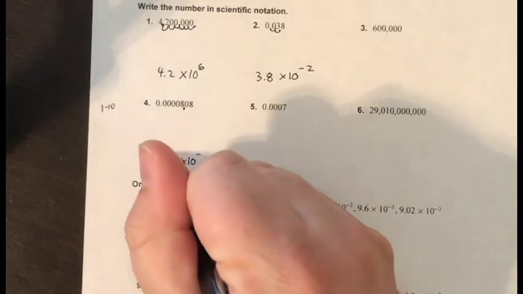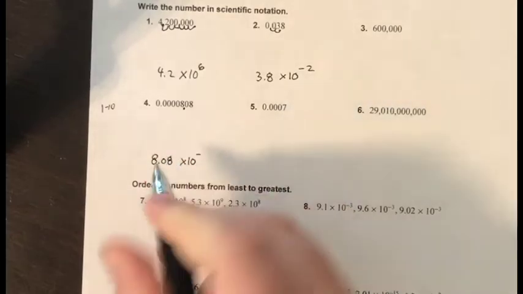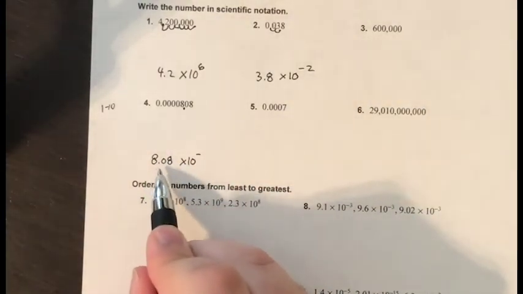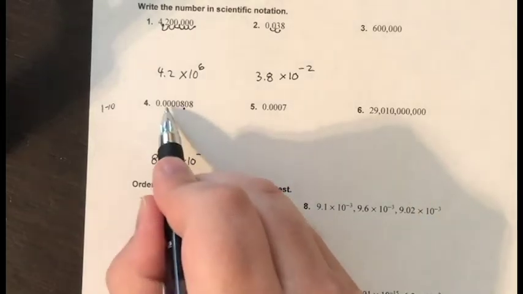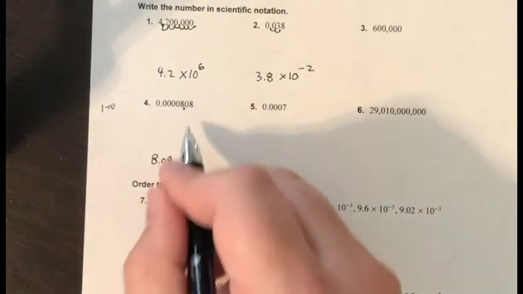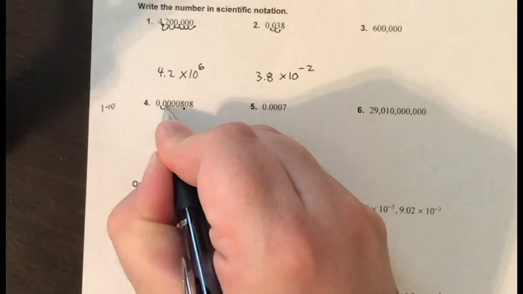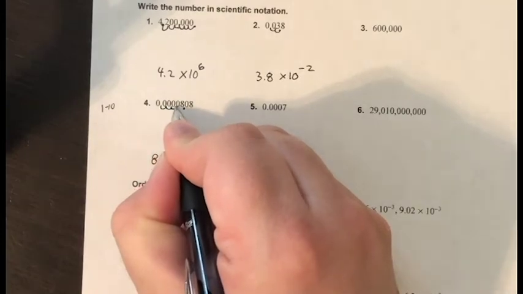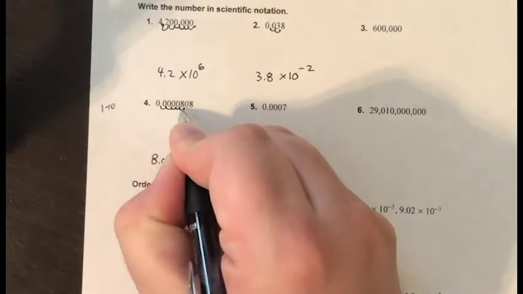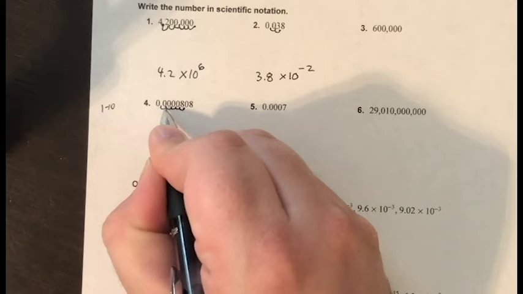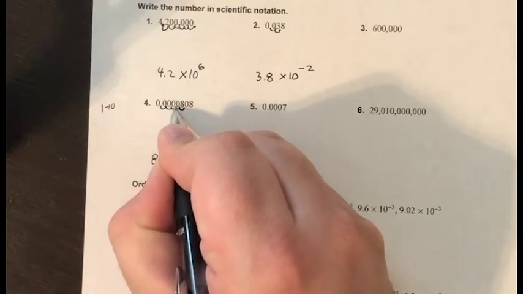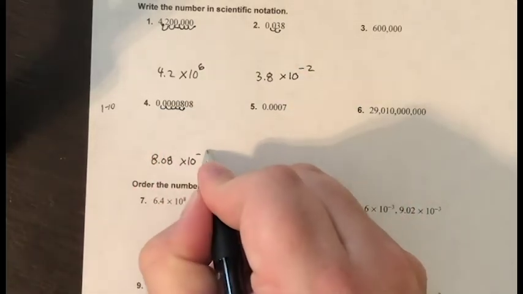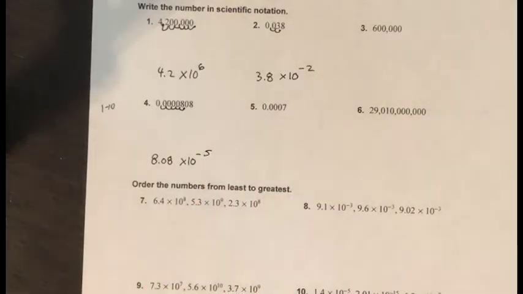So that's going to be 8.08, because this is between 1 and 10. Now, how many times did I move my decimal? So let's count. 1, 2, 3, 4, 5. I'm going to double check that. 1, 2, 3, 4, 5. So this would be a negative 5. I'm done. So why don't you try 3, 5, and 6 on your own?